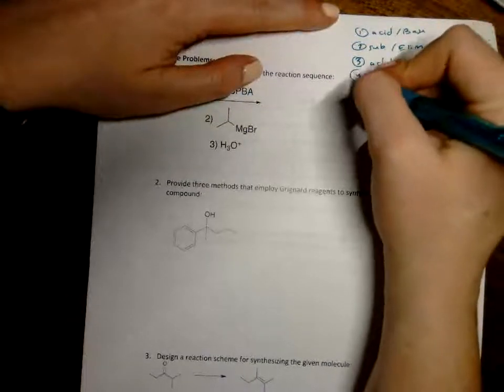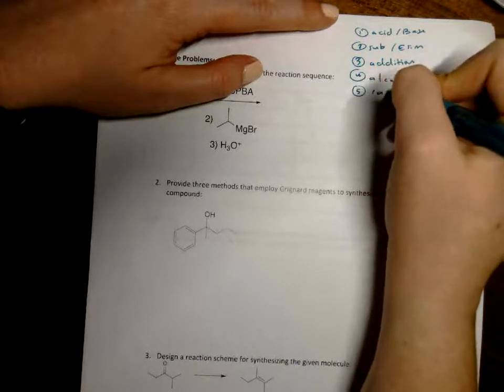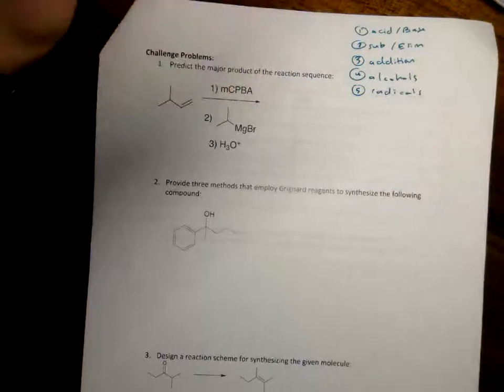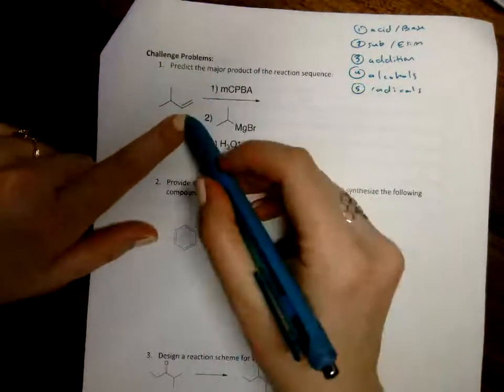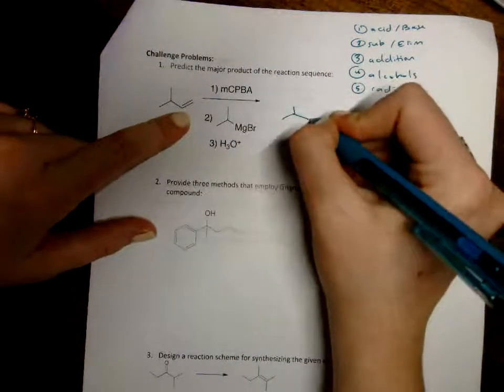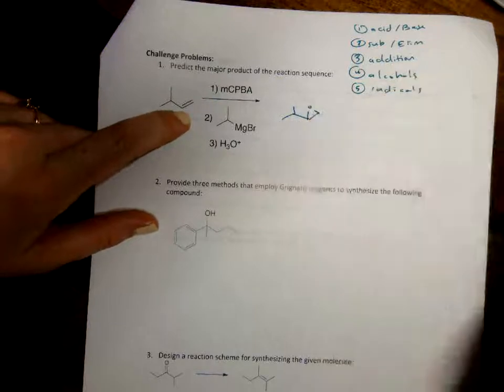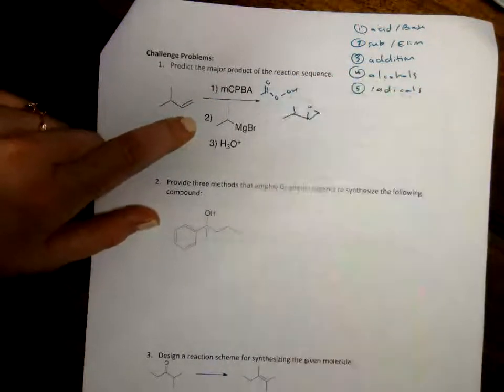And then you can ask about alcohols. You can ask about radicals. I just go down the list. Like, what reaction are we doing that I recognize? And when I see an alkene, that's an addition reaction, and with MCPBA, it specifically makes an epoxide. And that's with any peroxy acid. And peroxy acids look like this.